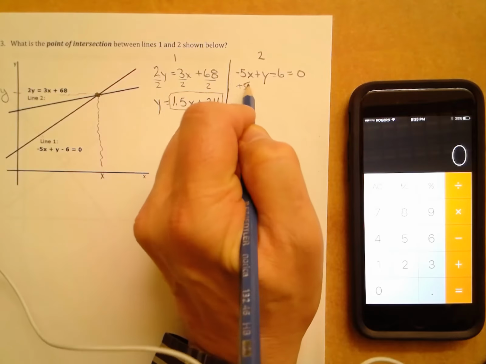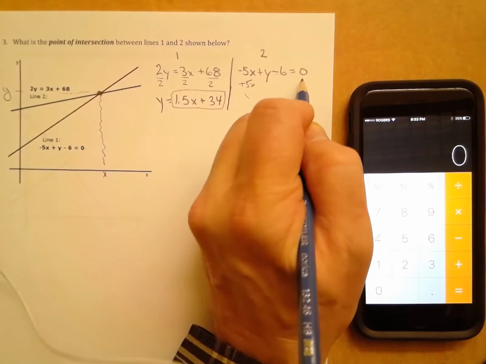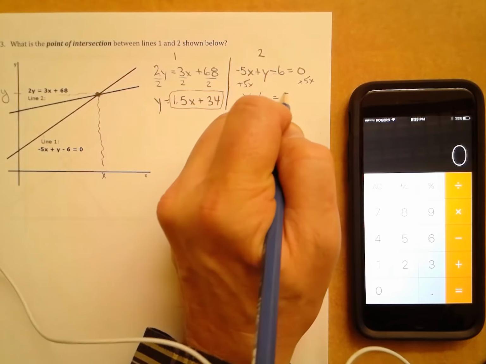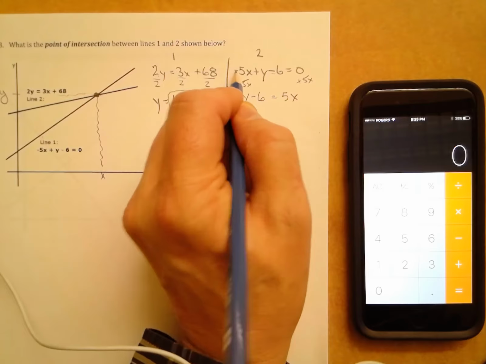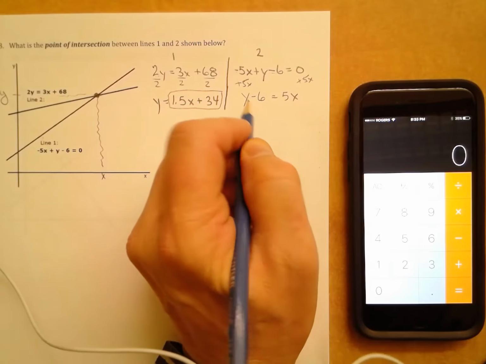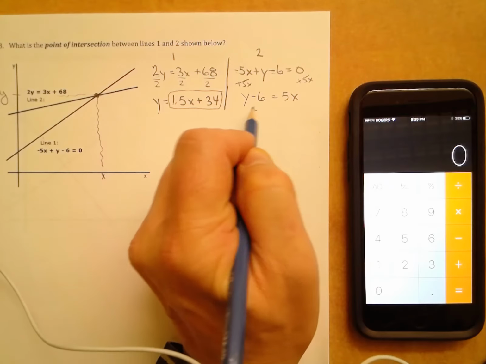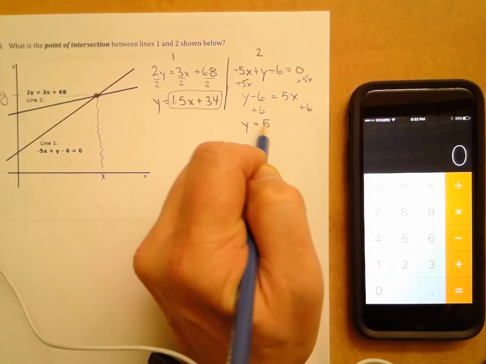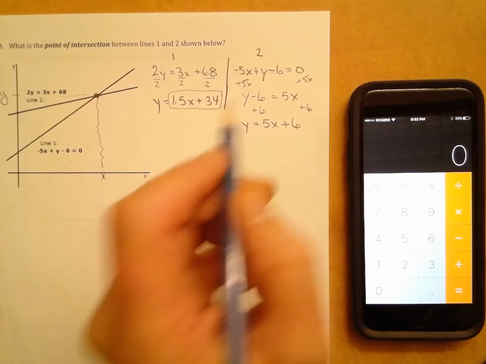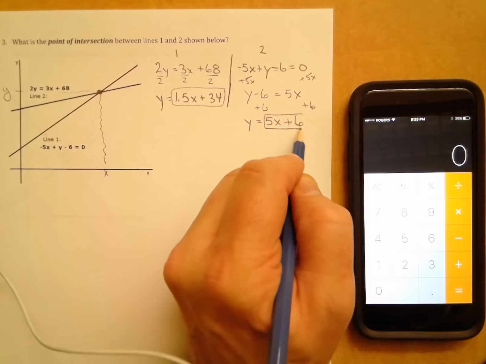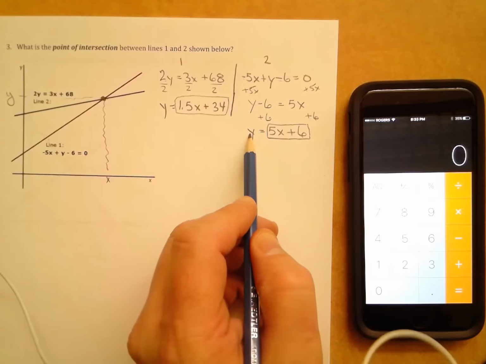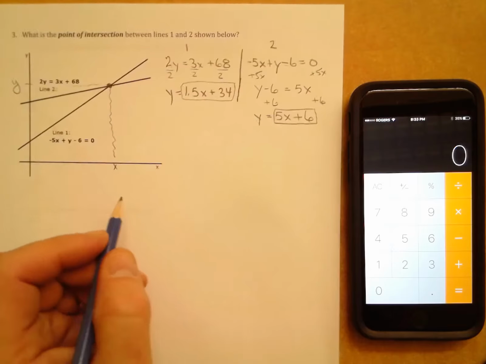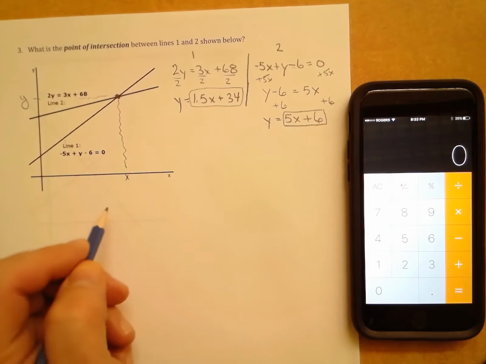The y's got no division to do, but I've got this negative 6 and this negative 5x. So I'm going to add 5x to both sides first, and that's going to leave me with y minus 6 is equal to 5x, positive on the right, because I undid the negative by adding 5x to both sides, and now I'm going to add 6 to both sides. And that's going to leave me with y is equal to 5x plus 6. There was no coefficient in front of the y, so there's no division to do for this one. And now I can go ahead and solve the system. It looks much more complicated than it really is.